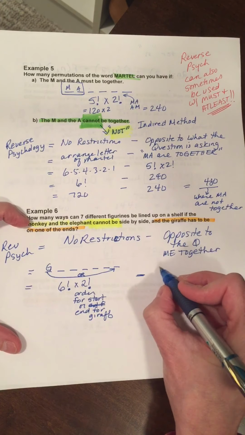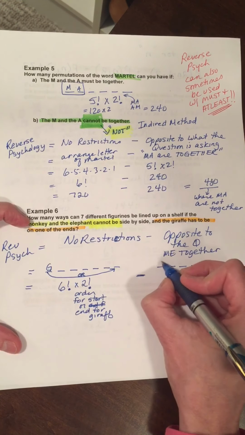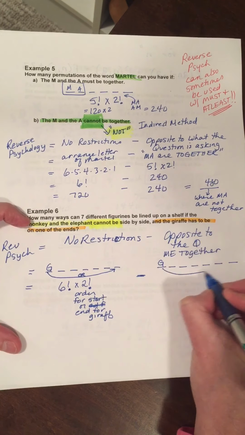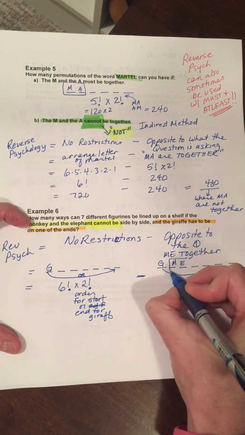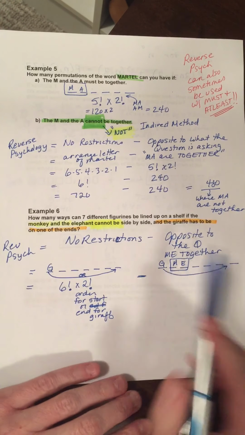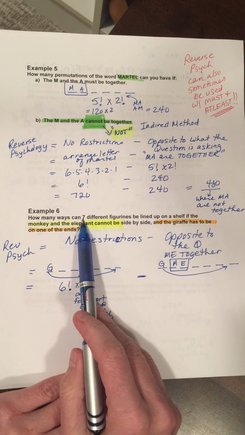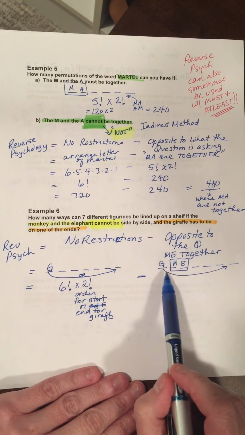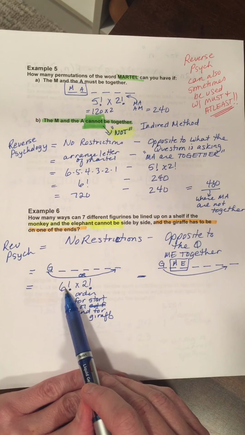Okay, so hold on. Let me draw this out again. We have 1, 2, 3, 4, 5, 6, 7. I've got giraffe at one end. Don't know if he's at the other end. And monkey and elephant are now being put together because that's opposite to the question. So the question was originally a 7 factorial question. But now, with giraffe sitting here, it went to a 6 factorial question.